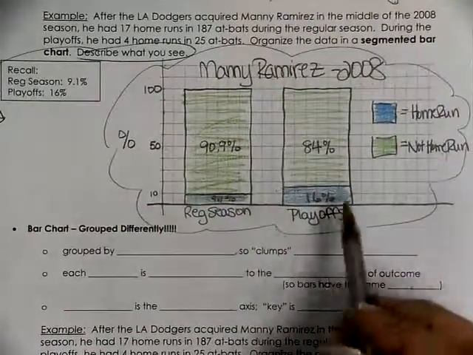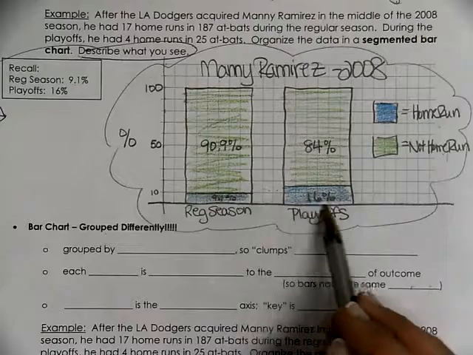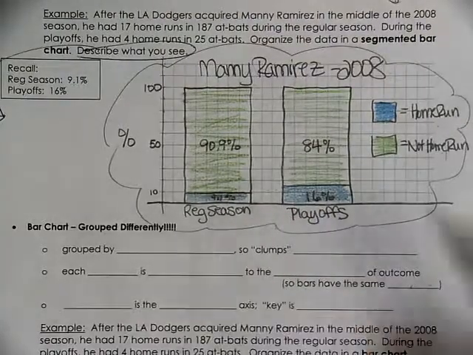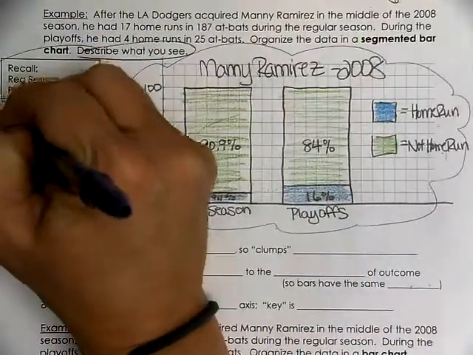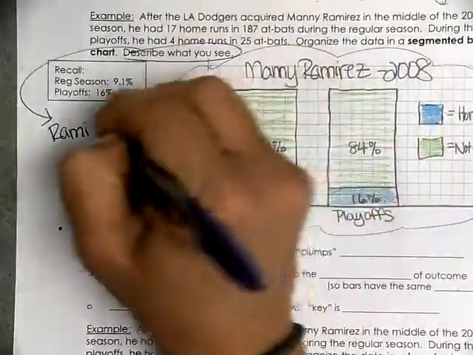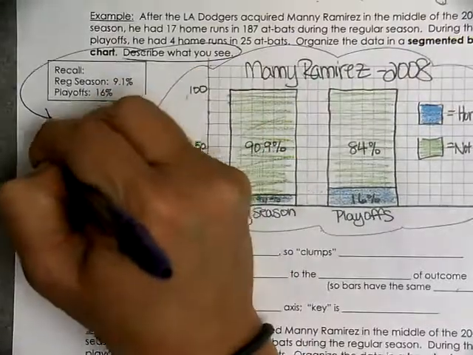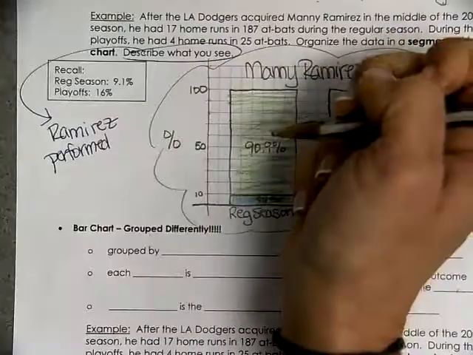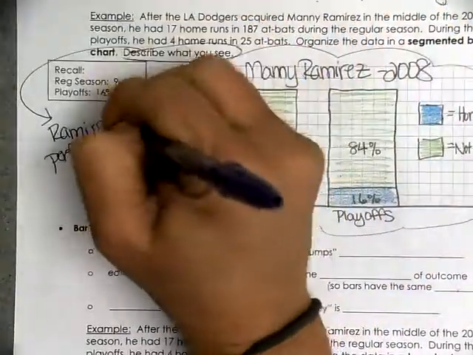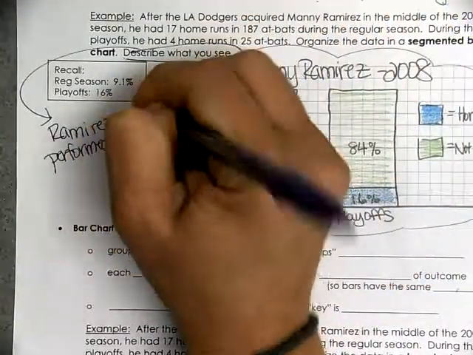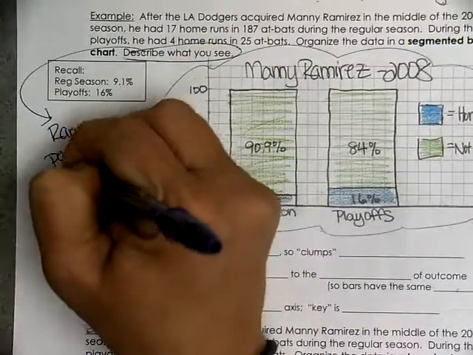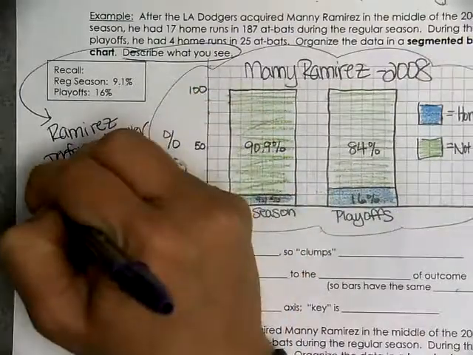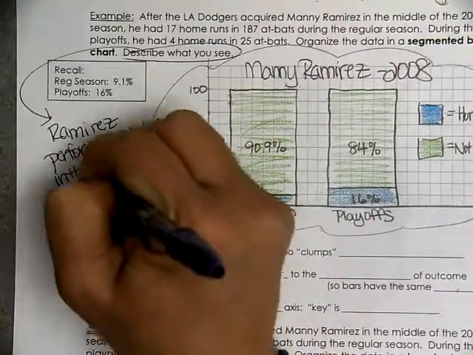And once again, visually, we see that there's a larger percentage of home runs in the playoffs than in the regular season, which means that we can say that Ramirez performed better. We'll talk about performance in the next few days. Ramirez performed better in the playoffs, I got it right this time, than in the regular season.